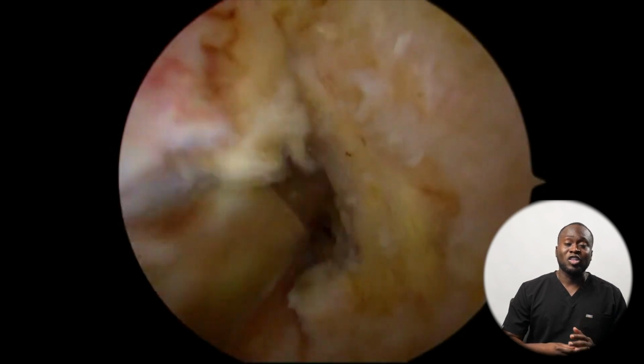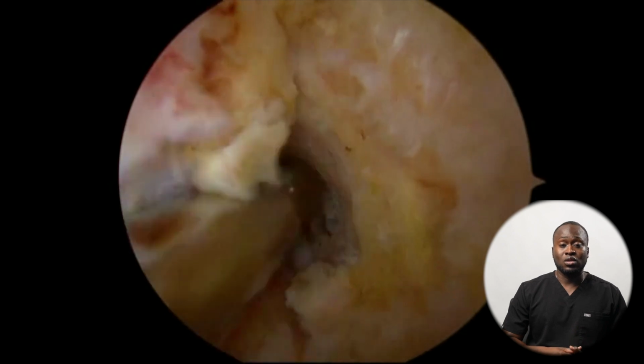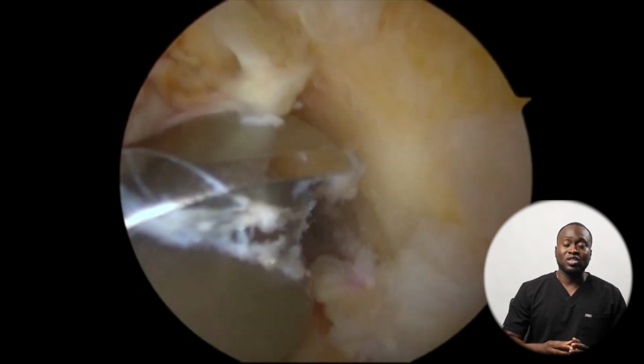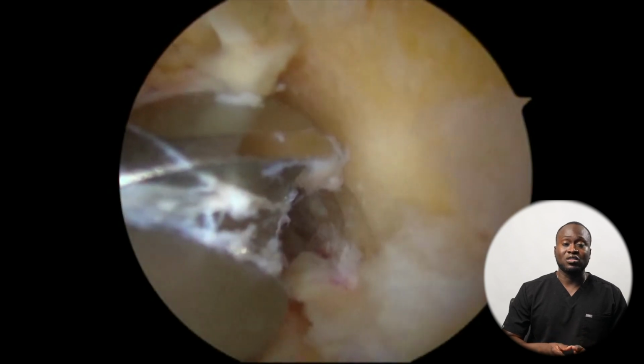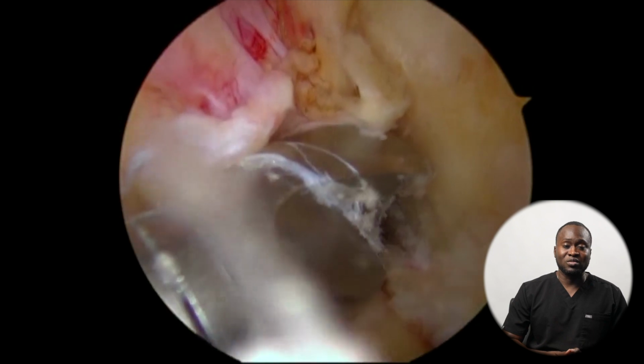Once we've adequately cleaned that up, once we've gotten it out of the way, the key now is to drill those tunnels I was talking about. So we use special guides and instruments to drill those tunnels in exactly the right size for each patient. So it's all individualized. There's no one size fits all. Everybody's different when it comes to this.